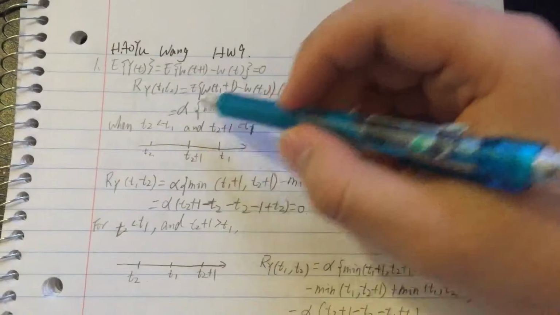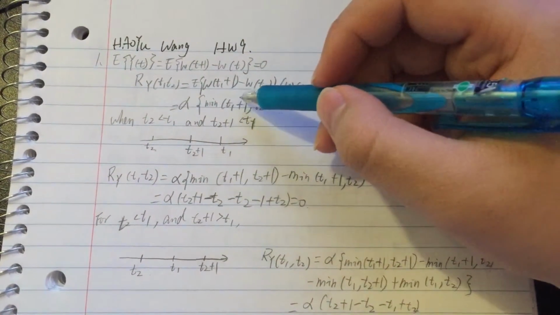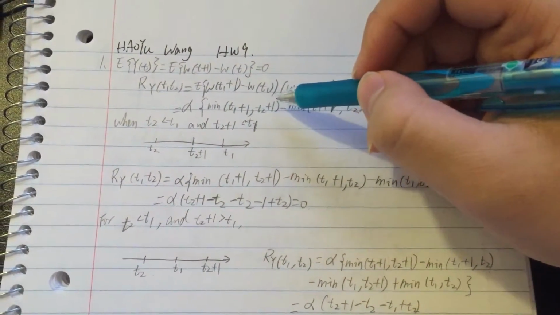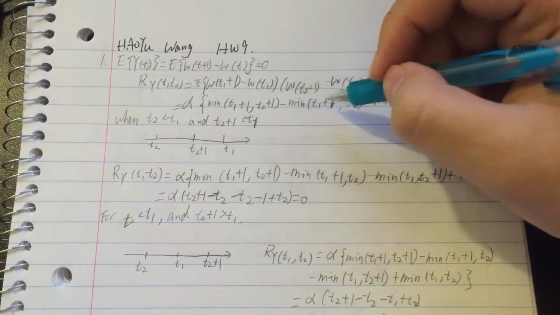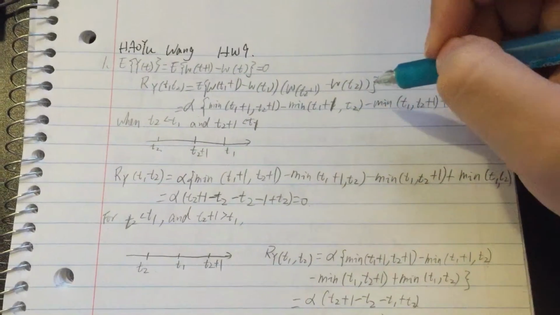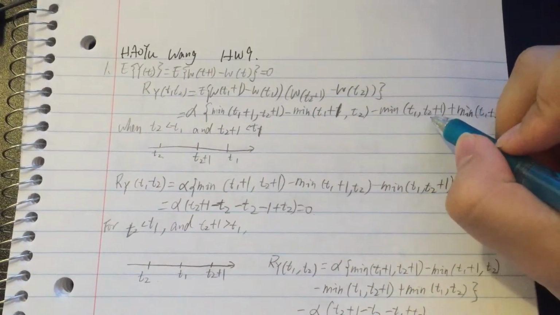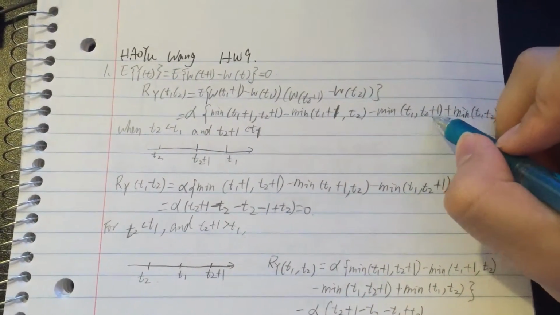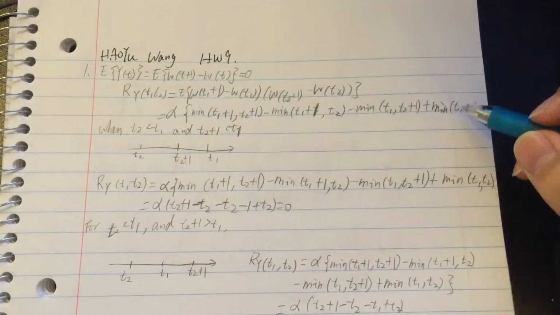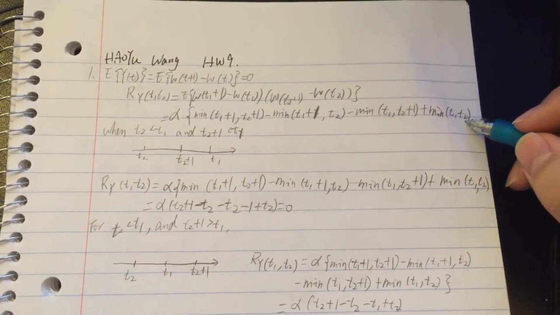And then we can get omega times [minimum of (t1 plus 1, t2 plus 1) minus minimum of (t1 plus 1, t2) minus minimum of (t1, t2 plus 1) plus minimum of (t1, t2)].